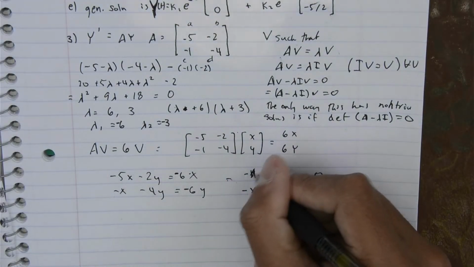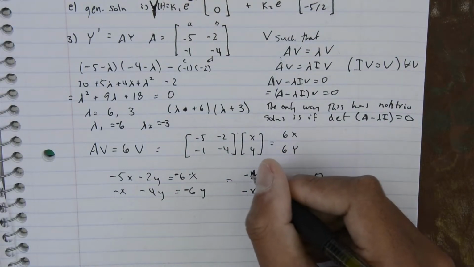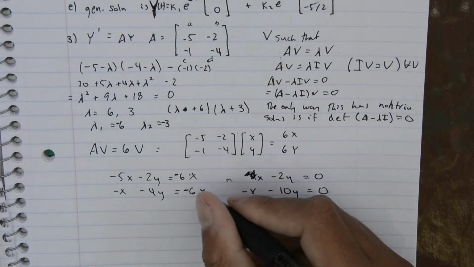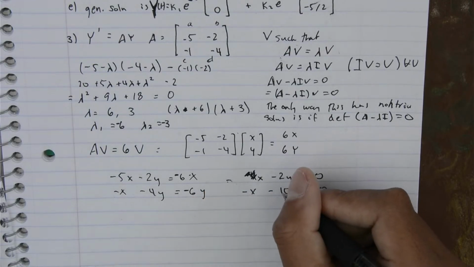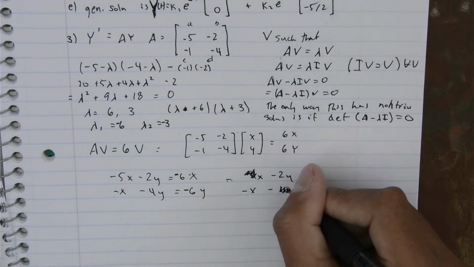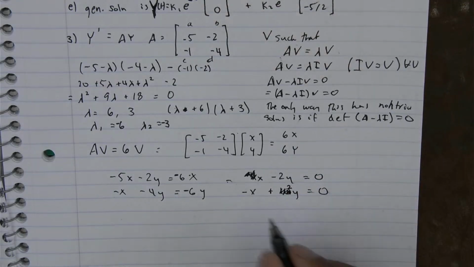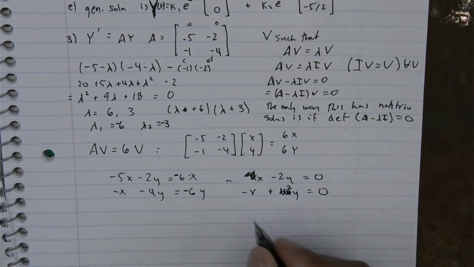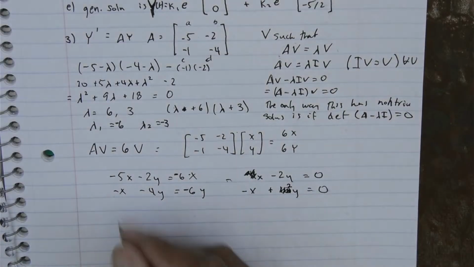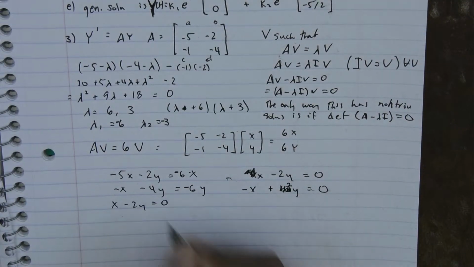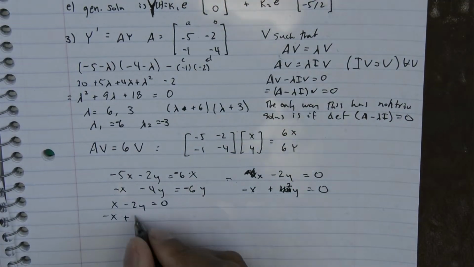So this is going to actually just be x, and then this one is going to be plus 2. So this becomes x minus 2y is equal to 0, and minus x plus 2y is equal to 0.